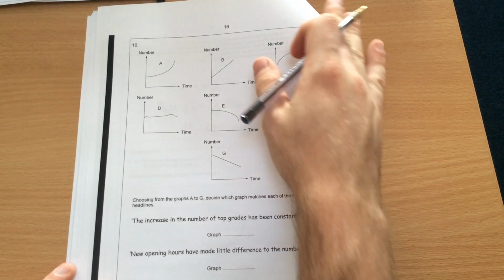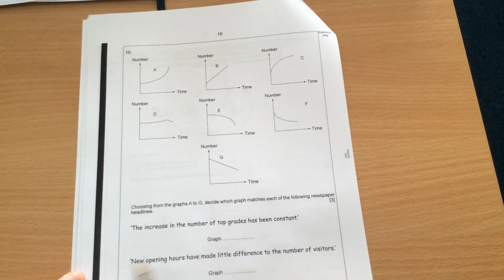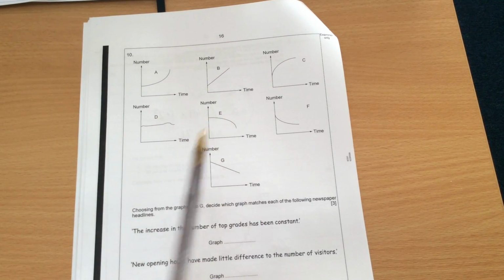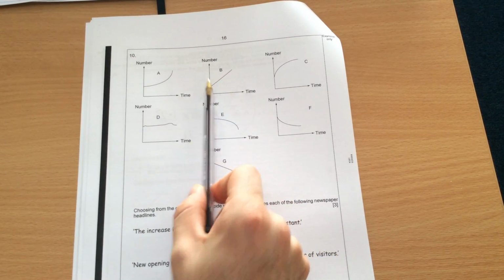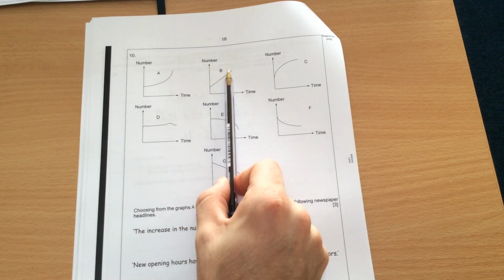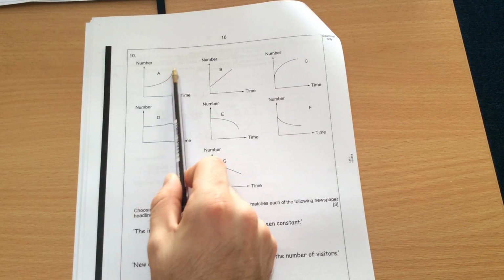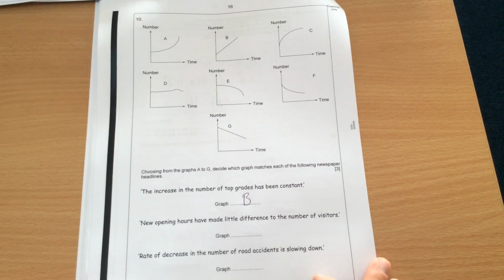Question number 10. So we've got a set of graphs and a few statements. The increase in the number of top grades has been constant. So over time, we're looking at something that has constantly increased. So over time, as time goes on, this is a constant increase. The only graph that represents a constant increase is this one. This one shows that over time things have increased, but it is not constant because it isn't a straight line. So that is grade B.